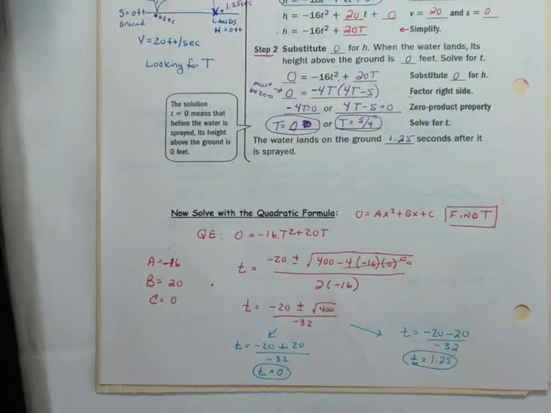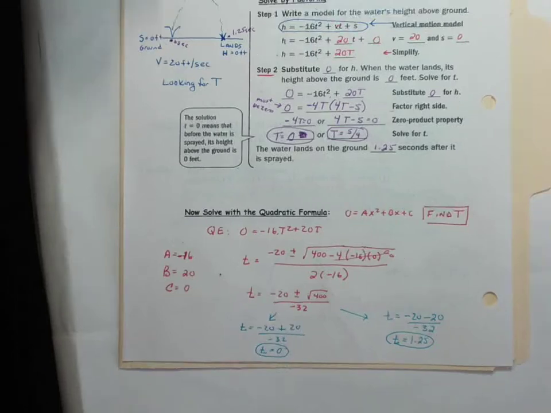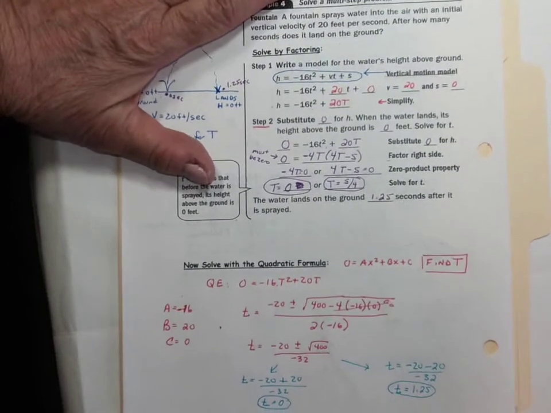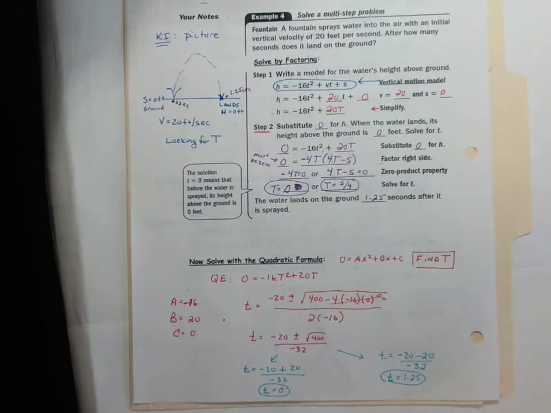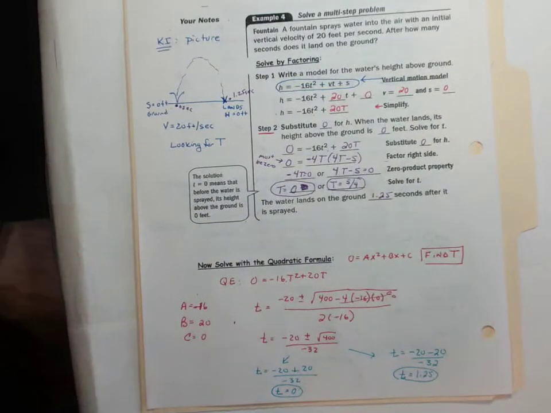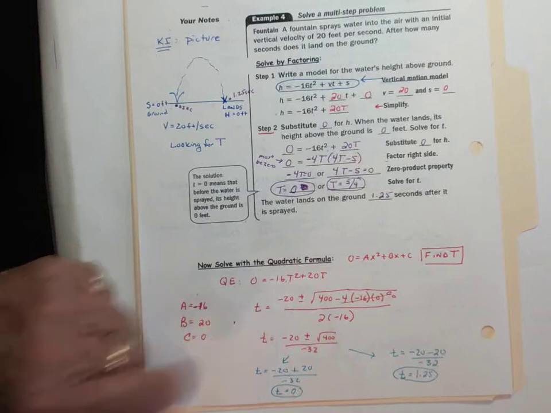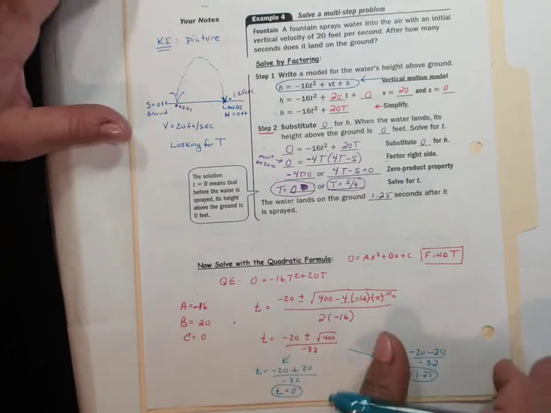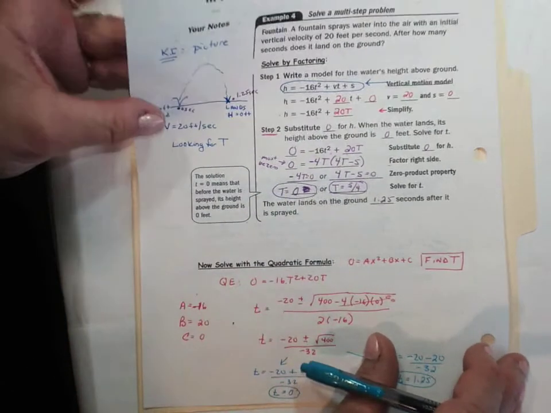So you can see in this example, which way would you want to solve this? Would you want to solve this by factoring? Or would you want to solve it by the quadratic formula? And in all these problems, you have that choice. So there's a problem. Let's do another example.